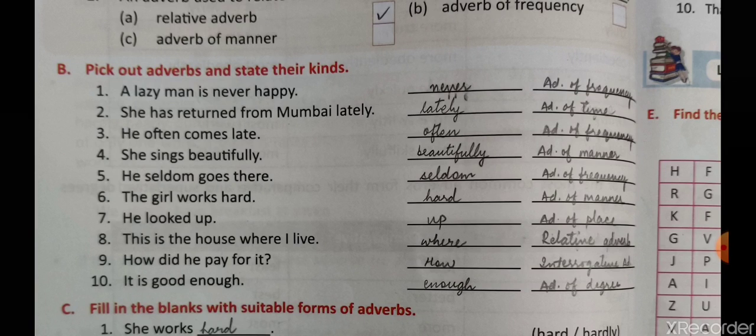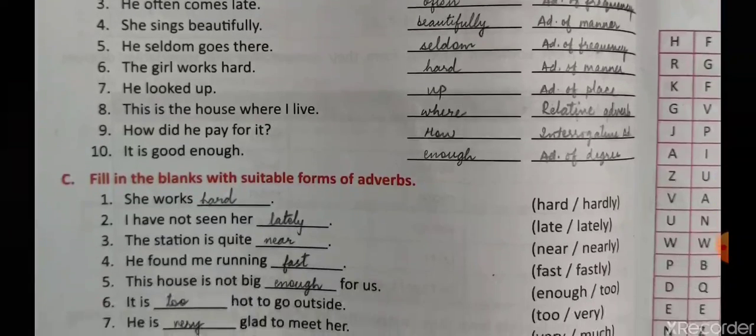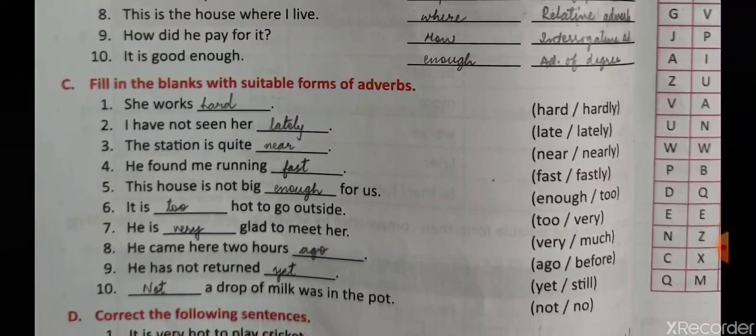The girl works hard. Hard, adverb of manner. He looked up. Up, adverb of place. This is the house where I live. Where, relative adverb. How did he pay for it? How, interrogative adverb. It is good enough. Enough, adverb of degree.